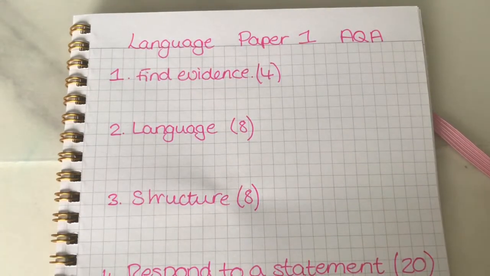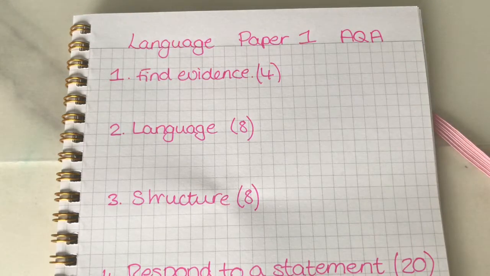In this video, I'm going to talk you through a brief overview of Language Paper 1 AQA. And this is the first paper you'll sit for the language qualification of English. For this paper, you don't actually need to have any prior knowledge of texts. You don't need to have revised any texts, okay? So anyone who struggles with memorising quotes from poems, things like that, you'll be pleased to hear there's none of that with the language paper.